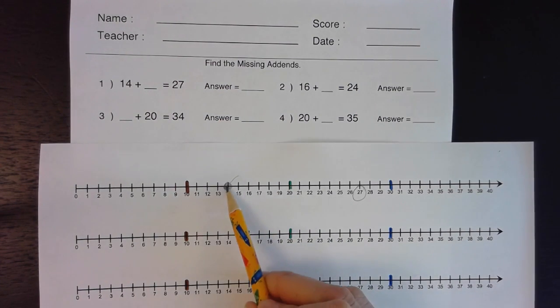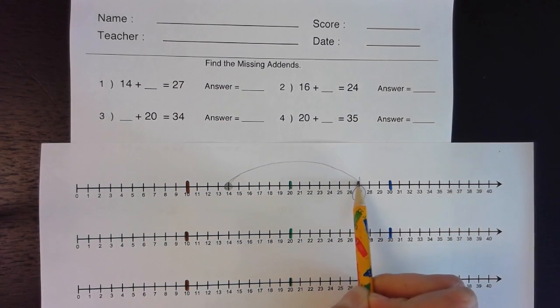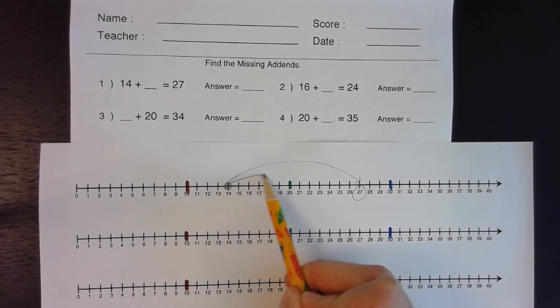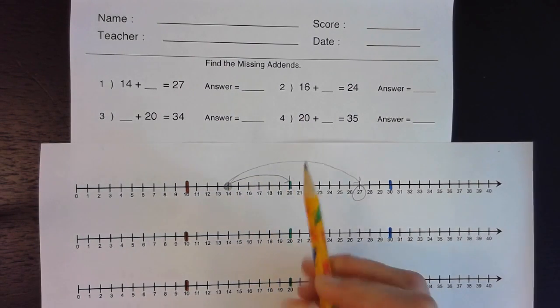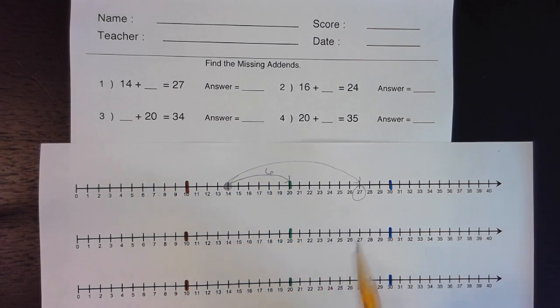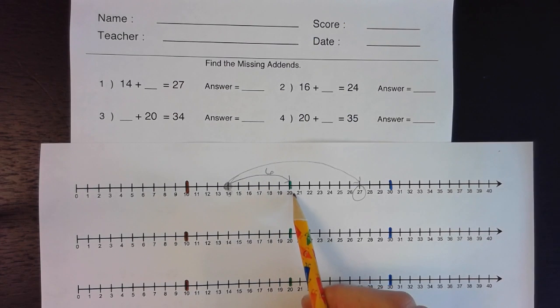And in order to get from 14 to 27, how big of a jump is that? It's not immediately obvious to me. So I'm going to break it up in terms of this multiple of 10 here. I know that to get from 14 to 20, I need to add 6. I know that because I've memorized my friends of 10, and I know that 4 plus 6 more is going to get me to the next 10.